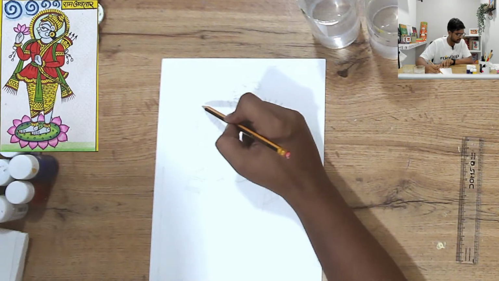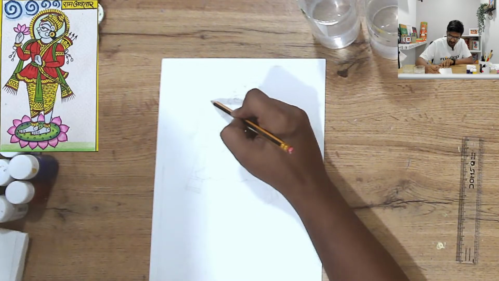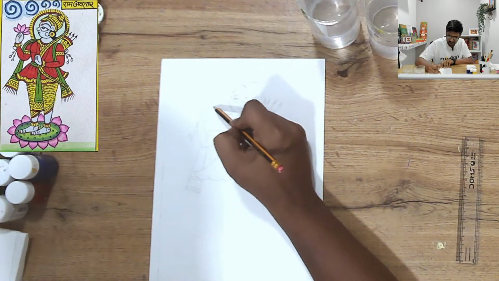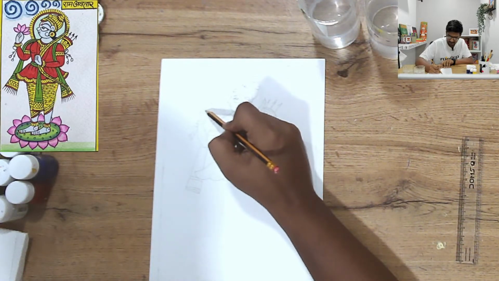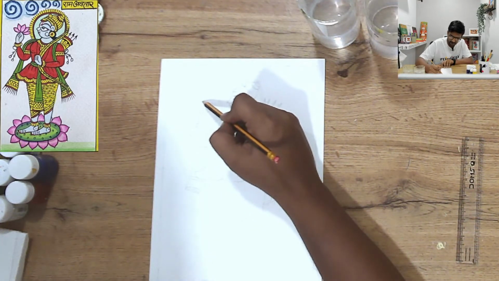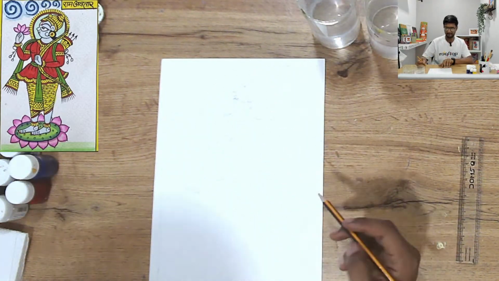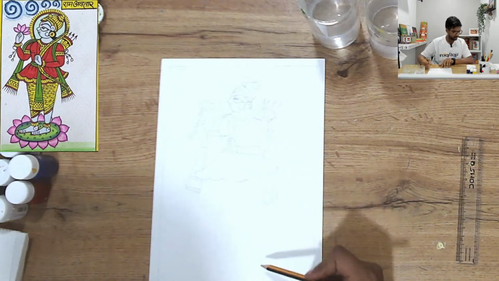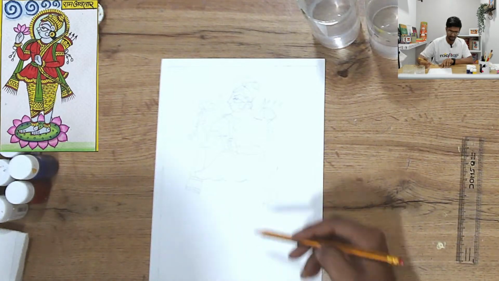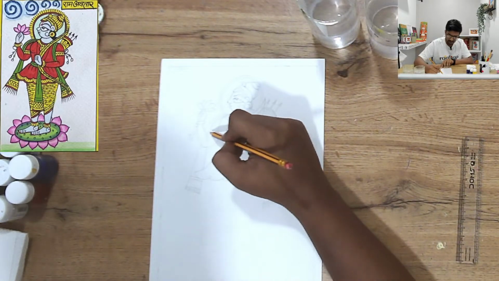Oh, I almost missed out on this lotus over here. So we'll start with the middle one, and then we can start drawing the ones behind it. We can add this design here so that we don't forget about it later on.